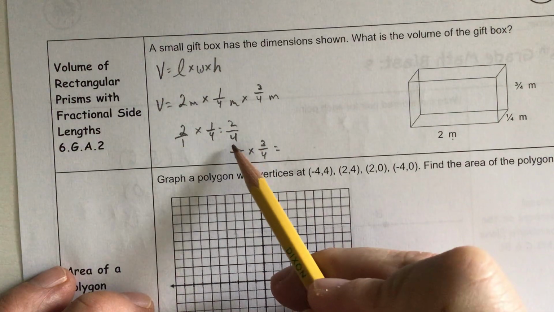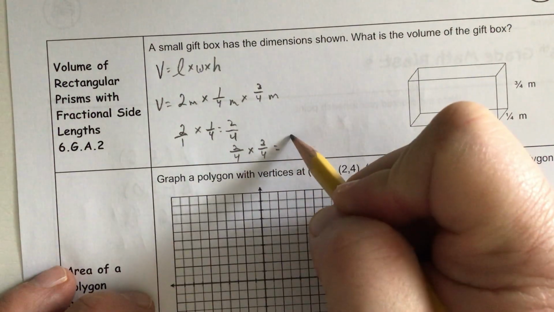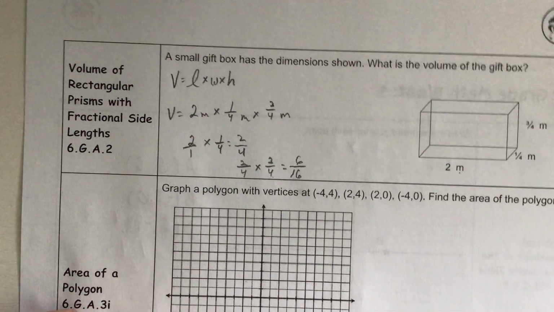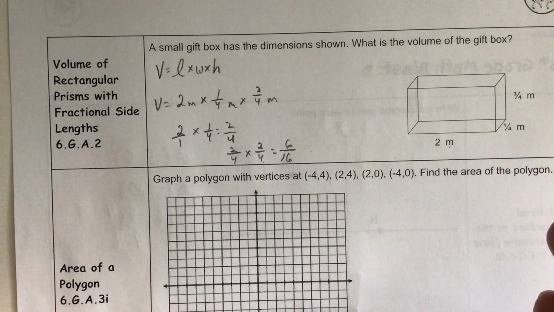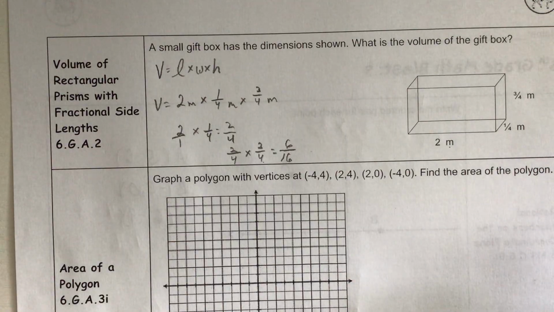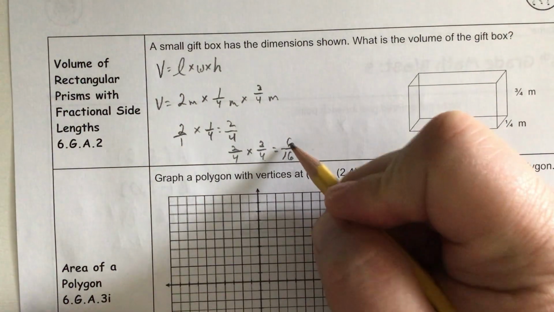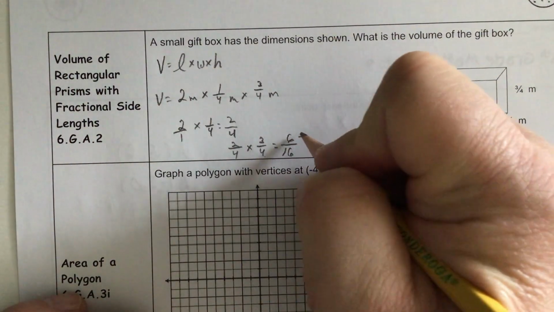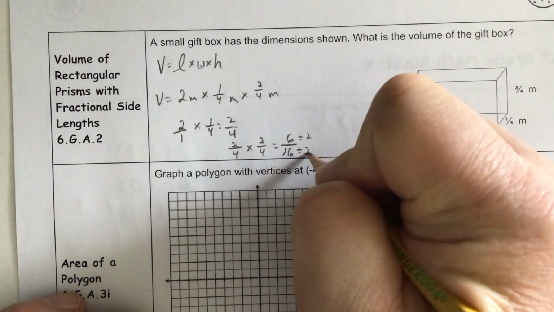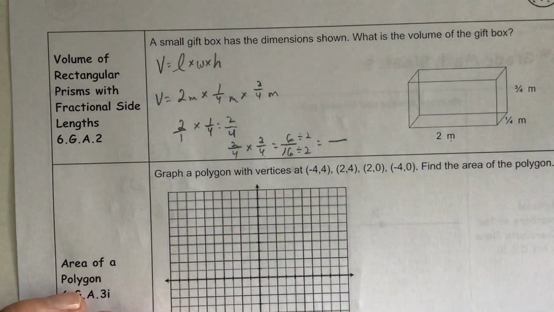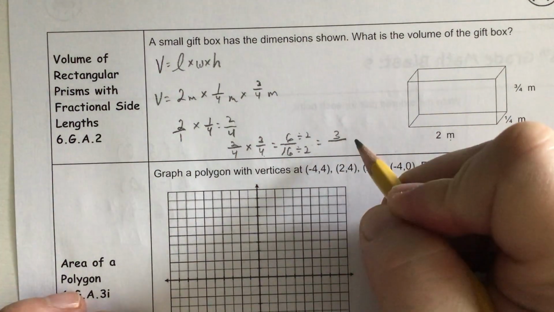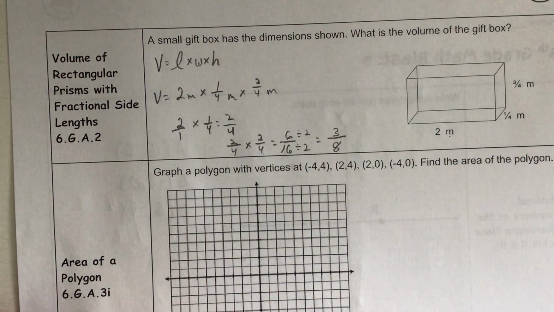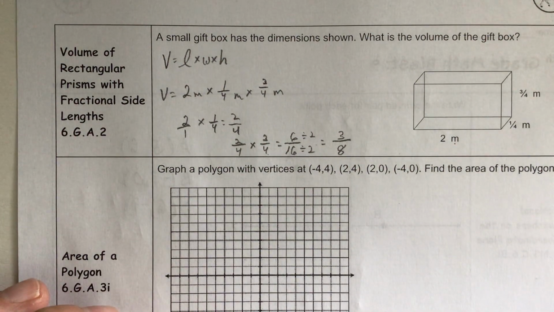So now I have 2/4 multiplied by 3/4. So now I go 2 multiplied by 3 is 6. 4 multiplied by 4 is 16. Now, if I'd have simplified ahead of time, my answer would come out in simplest terms now. Now, I just have to simplify it right now. So I look at 6 and I look at 16. Well, they're both even, so I'm going to divide them both by 2. And notice I'm showing that, so my teacher knows where it came from. 6 divided by 2 is 3. 16 divided by 2 is 8. So I got 3/8.